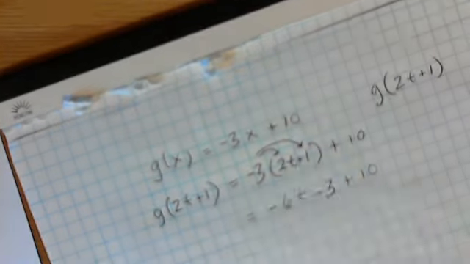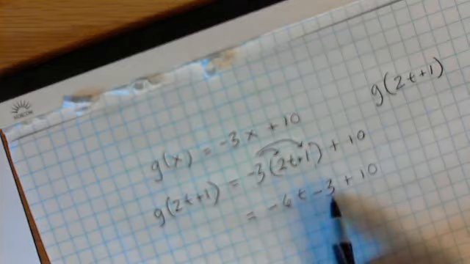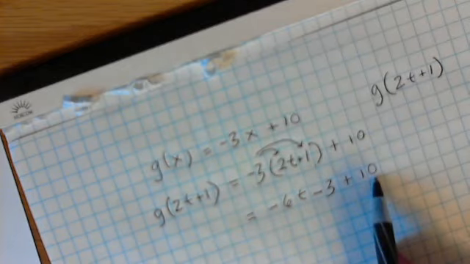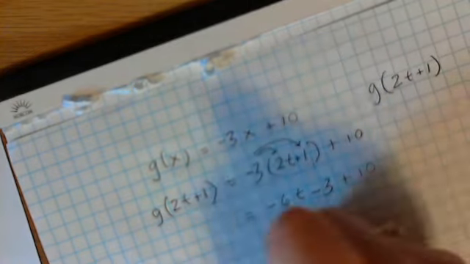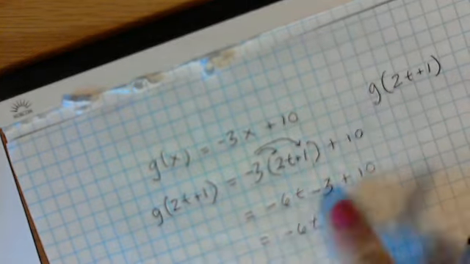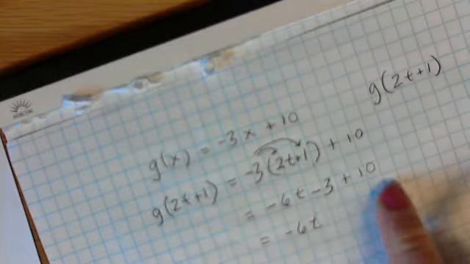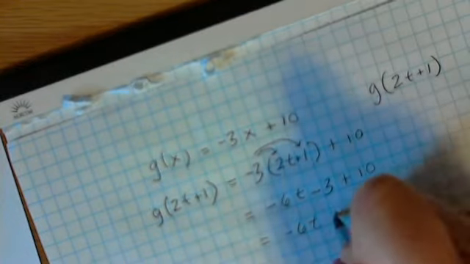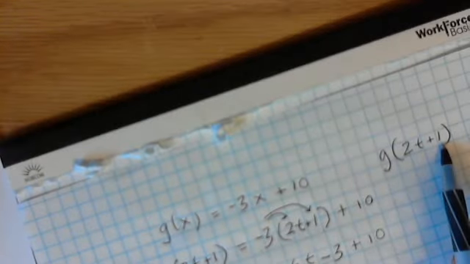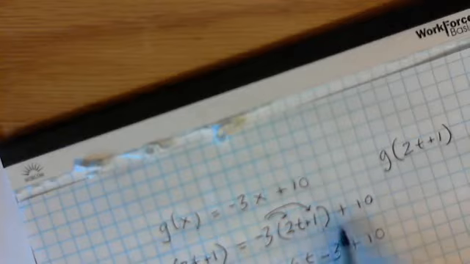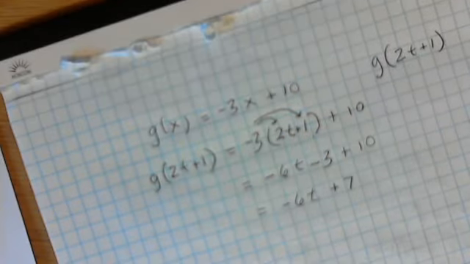Don't forget that. Now, I can add these two together. Negative 6t is not like a plain number, so it's going to stand alone. But I can put together negative 3 plus 10, and that will give me plus 7. Alright, so in this example we put kind of a complicated algebraic expression into the function where x was, and the idea was just to simplify it.